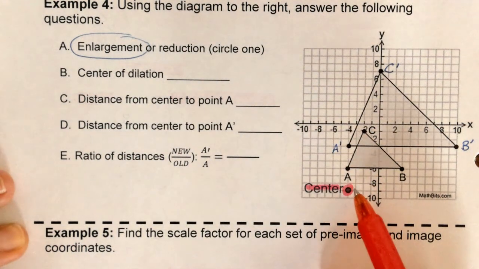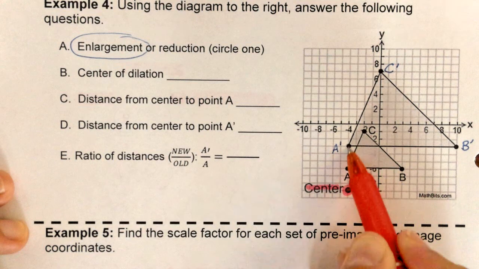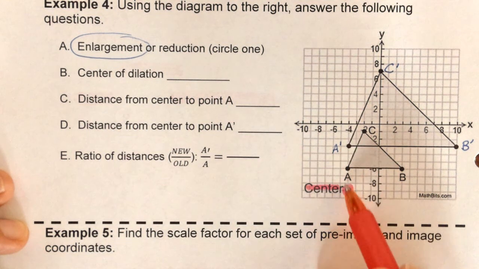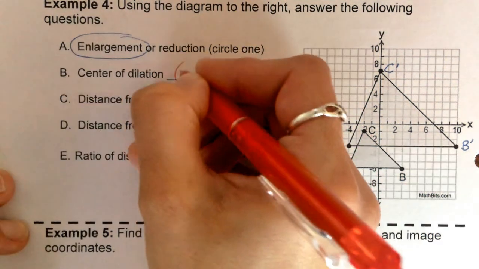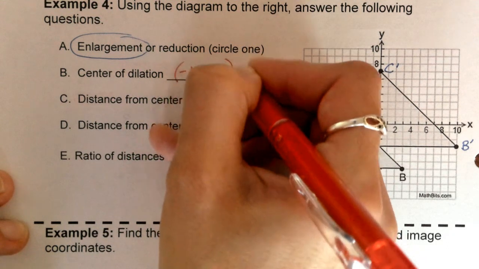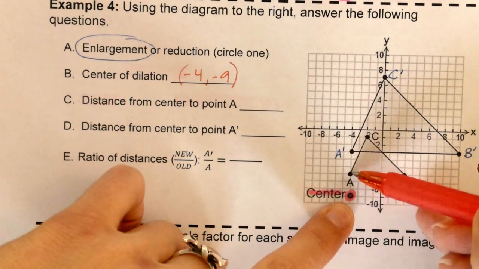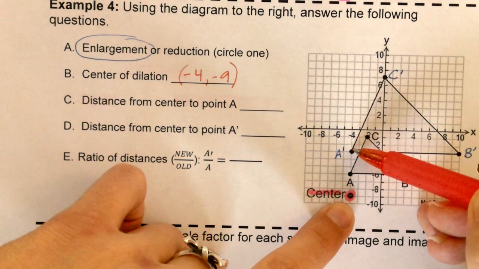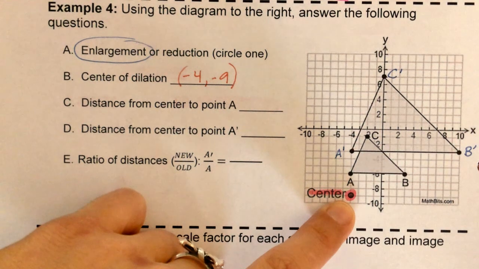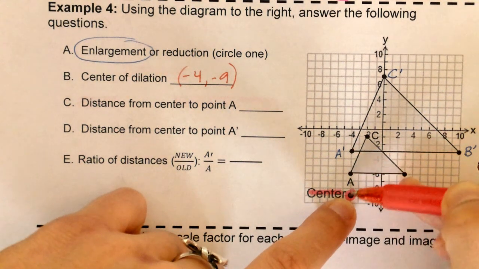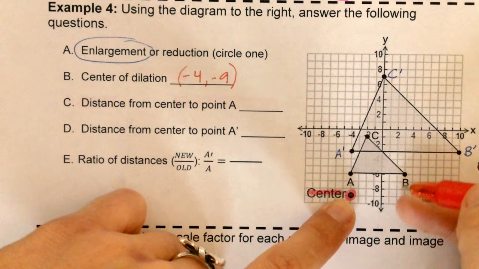So here we're going to find out, and luckily they gave us numbers on here so we could figure out, it's -4 on the X, -9 on the Y. So this will be -4, -9. So we need to figure out, you can use either the rise or the run to figure out your scale factor. But if you use a rise on 1 from the center of dilation to A and the center of dilation to A prime, you have to use the same one. You can't do rise for A and run for A prime. It does not work that way. You have to use the same one.